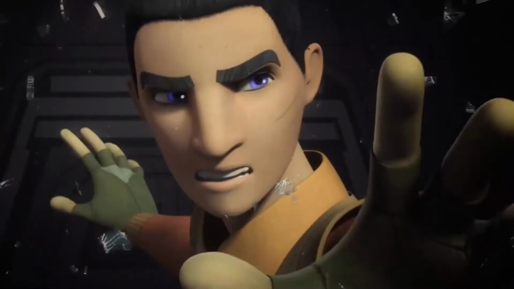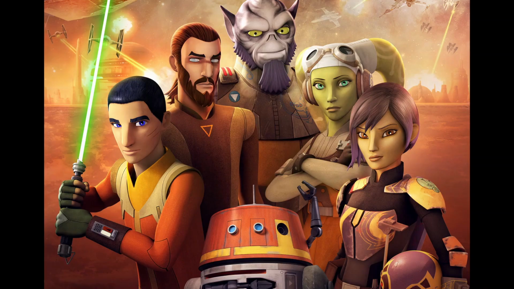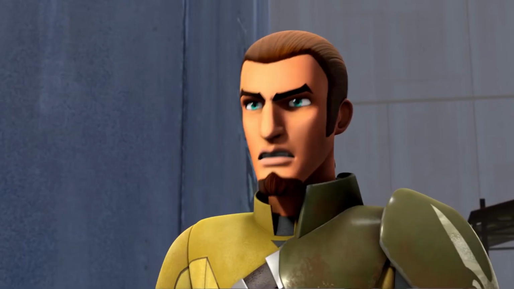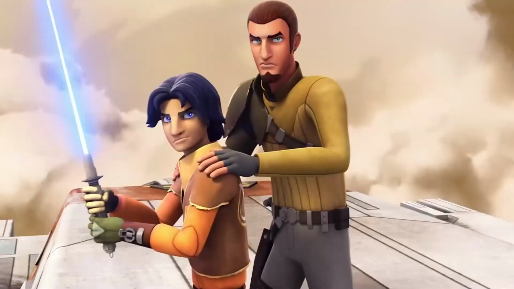The next character I want to introduce to you is Ezra Bridger. This character was introduced to us for the first time inside the Rebels animation and is one of the main characters of this animation. We see in the animation that he was a child who had a strong connection with the Force, and because of this later becomes a Jedi, and learns well under Kanan's supervision.